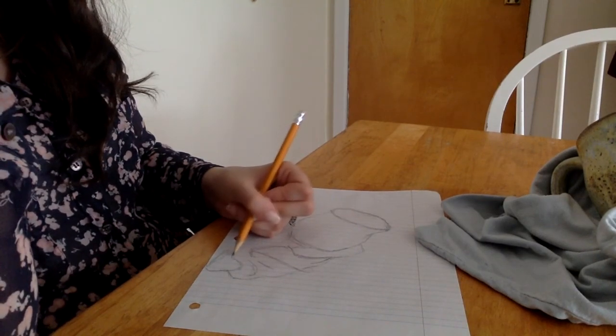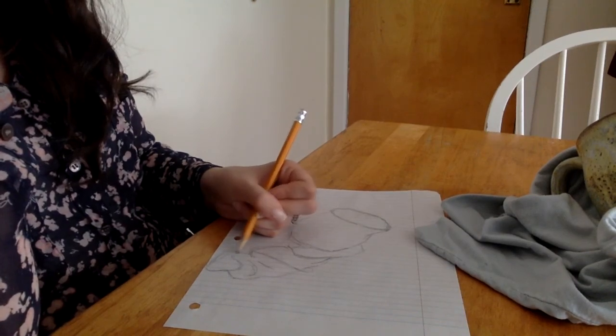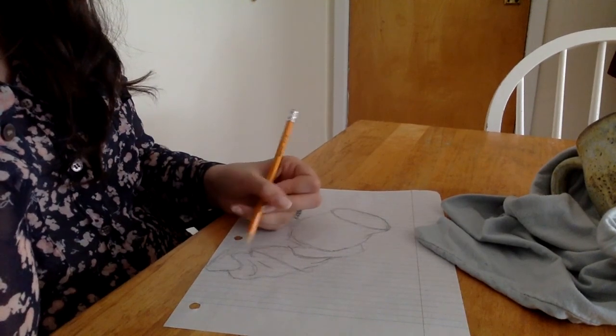Drawing from observation is one of my favorite things to do. I love looking at the world around me and turning it into my own art.